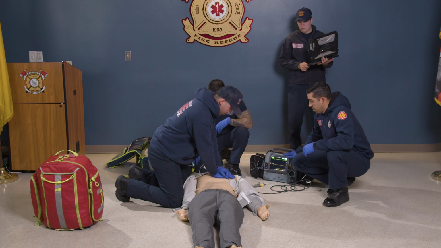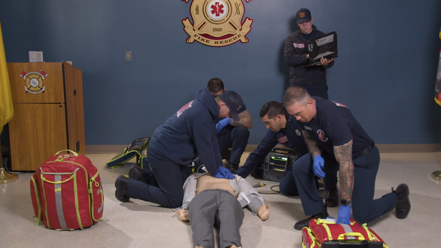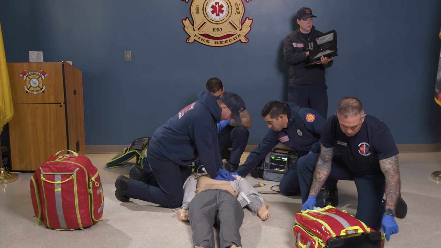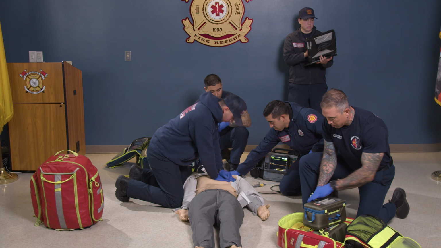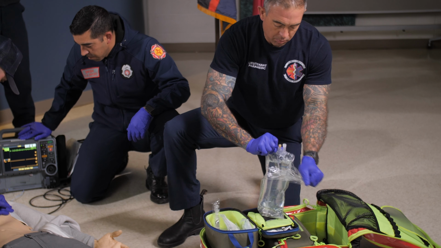Position 5. This should be an ALS provider position. Their primary responsibilities will be to establish IV or IO access. They will be responsible for administering all medications and will initiate at least a 500 cc fluid bolus.